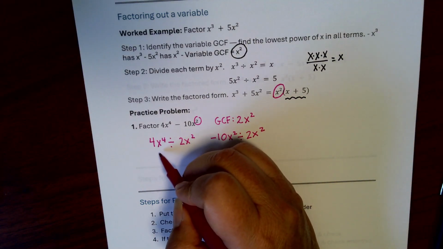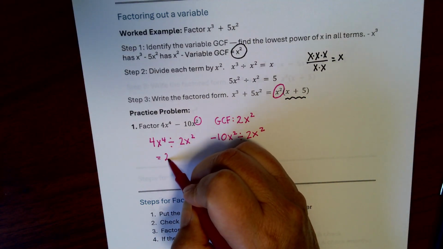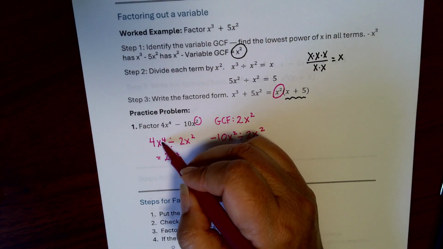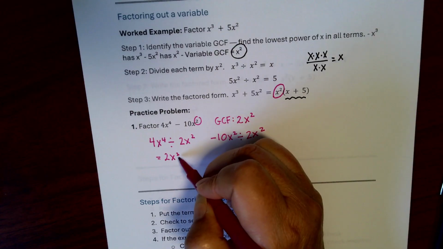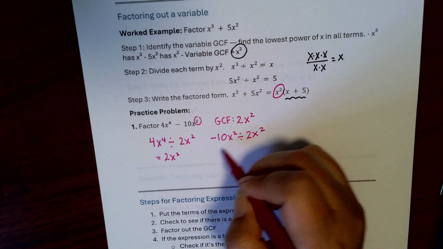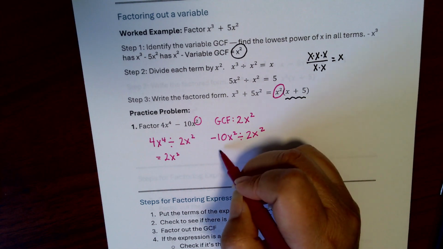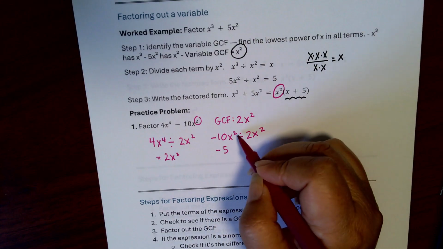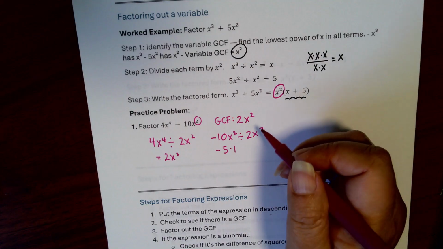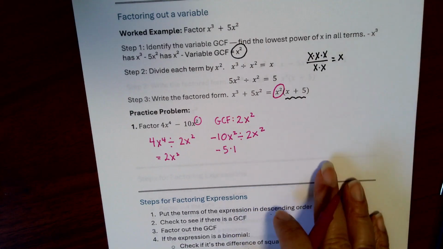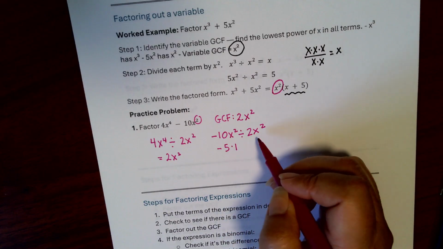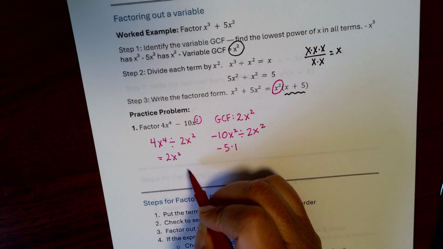Okay, so I didn't quite give myself enough room here, but this is 2x squared. 4 divided by 2 is 2. X to the fourth divided by x squared is x squared. Negative 10 divided by 2 is negative 5. X squared divided by x squared is 1. Do we write the 1? Well, in this case, we don't need to write the 1 because it's just negative 5 times 1.